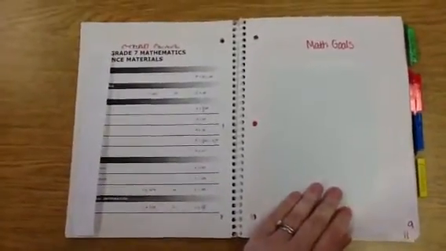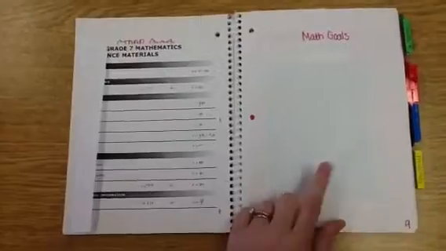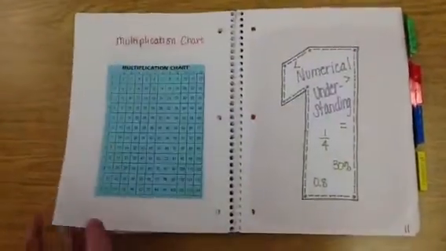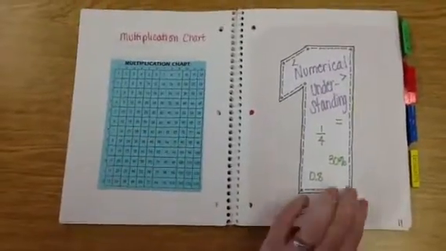My 8th graders have the 8th grade version. On this page, they have their math goals, and we revise that over time, and I'm going to have that sheet available in my TPT store soon. They have a copy of their multiplication chart, and then we start Unit 1.